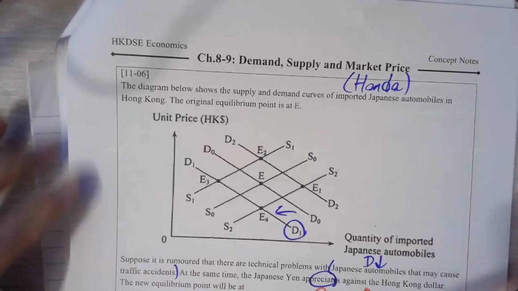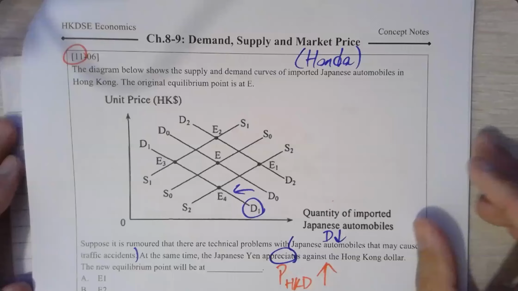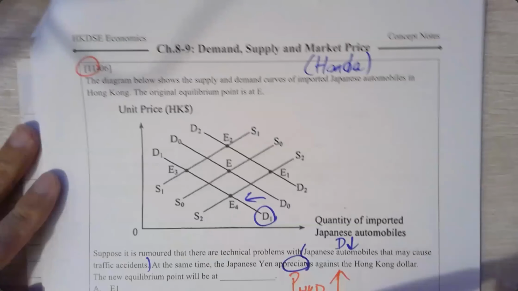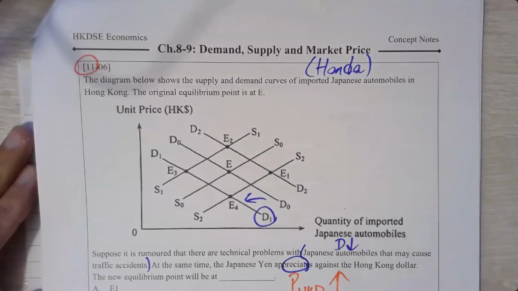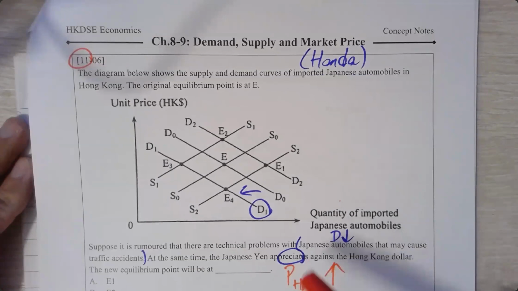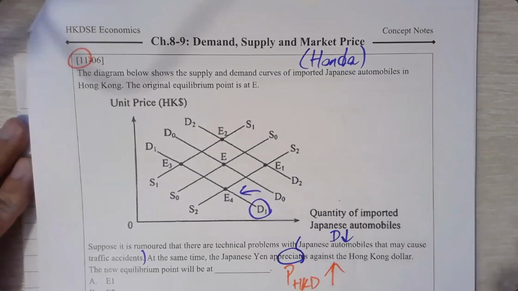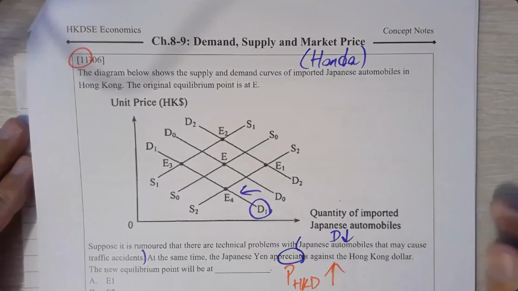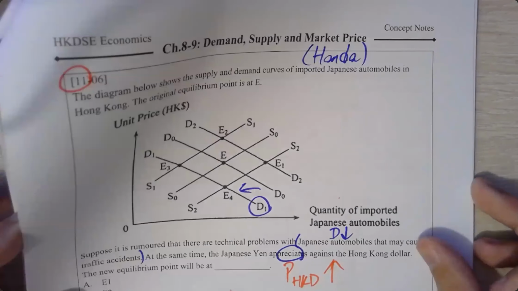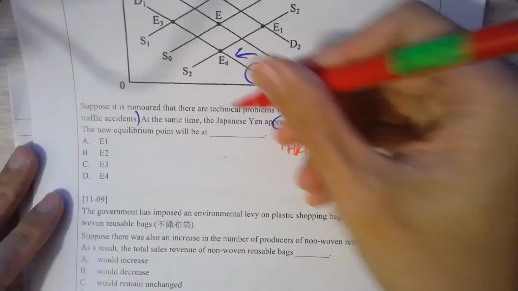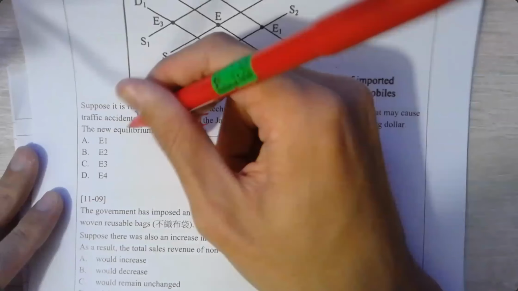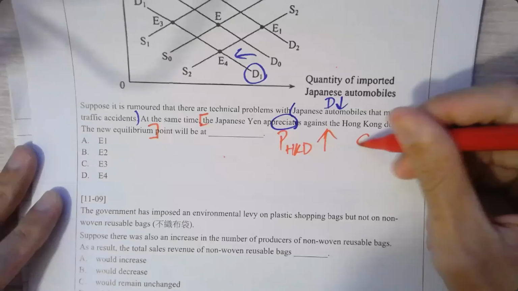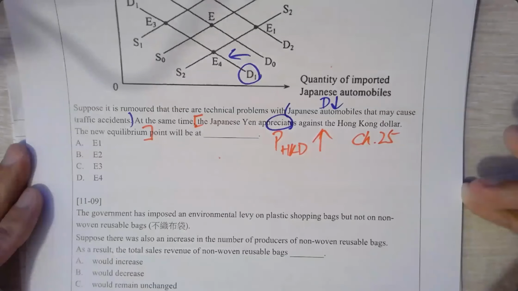Since this is a 2011 question，嗱呢啲咧始終係比較舊嘅題目啊。Now in our current syllabus，OK，appreciation and depreciation，OK，mostly would affect demand，係嘛？所以呢度咧我哋未學到嘅，this we will learn again in chapter 25.